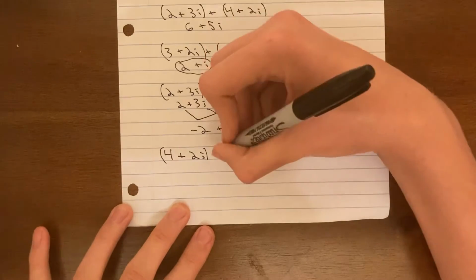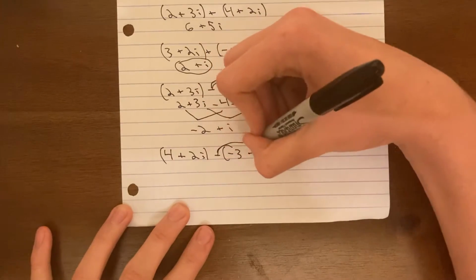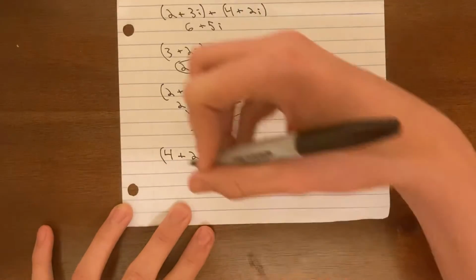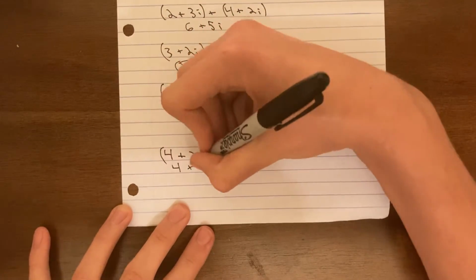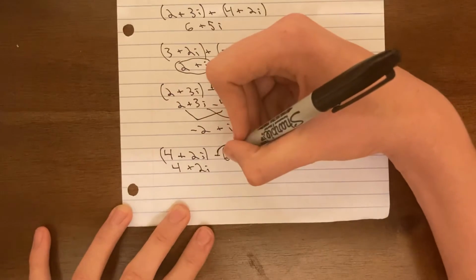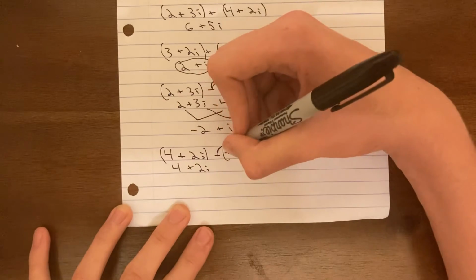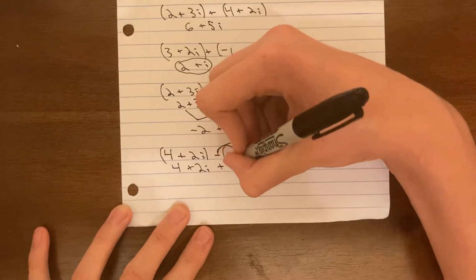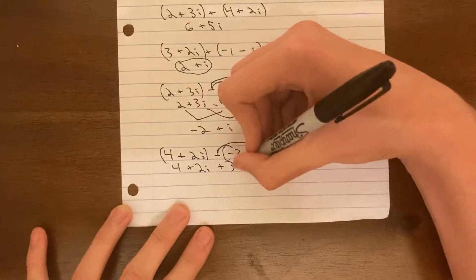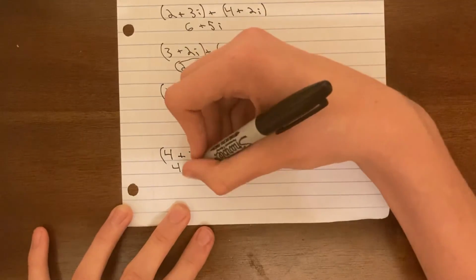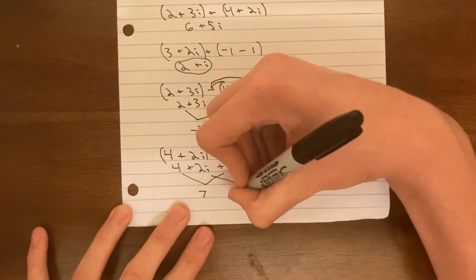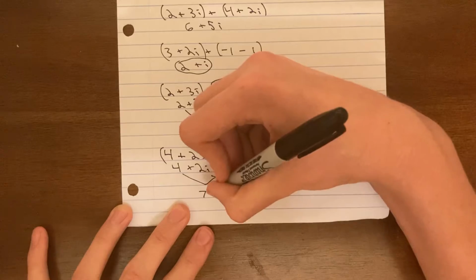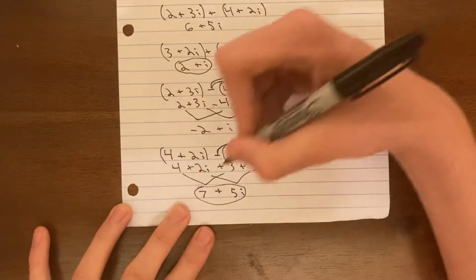Like before, we multiply -3 and -3i by -1, which gives us 4 plus 2i, and negative times negative is positive, so it'd be plus 3 plus 3i. And combine like terms, 7, 5. 7 plus 5i, the final answer.